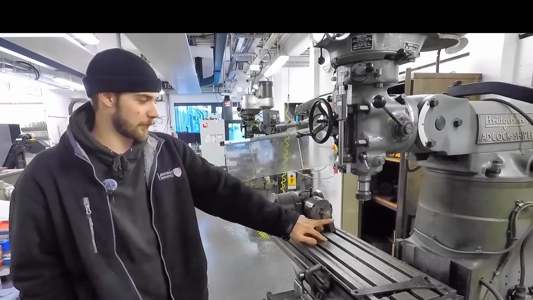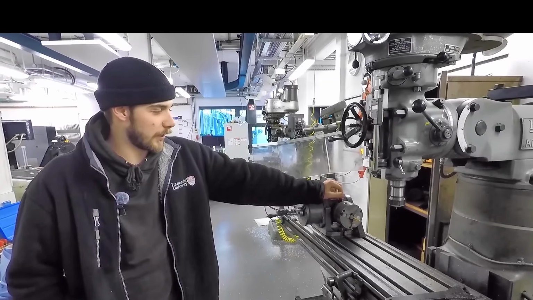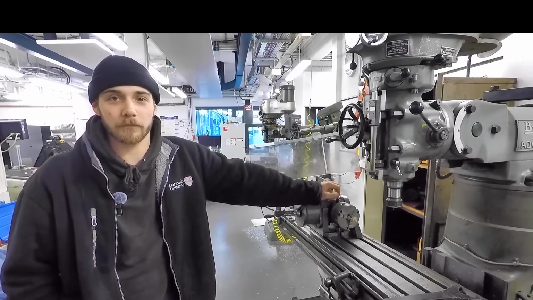So eventually I stacked some bits of metal underneath it and really reduced the feed rate, and it helped a lot to get a good finish and the correct depth of cut.